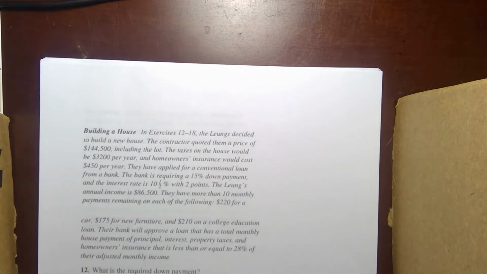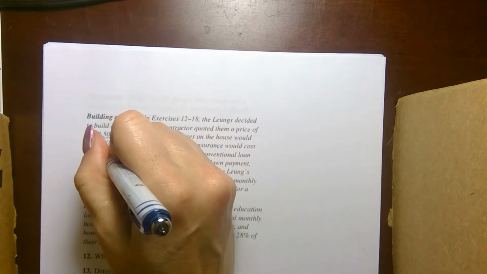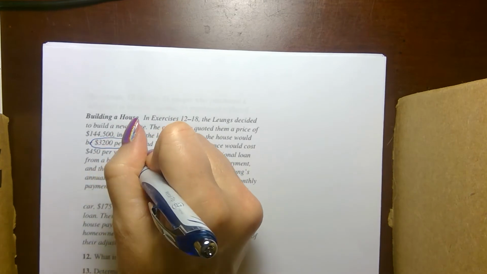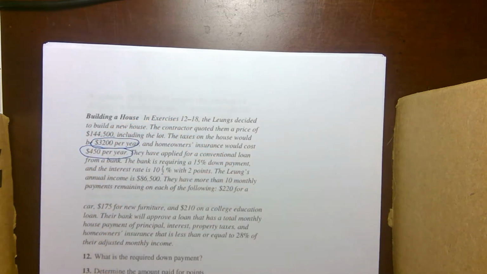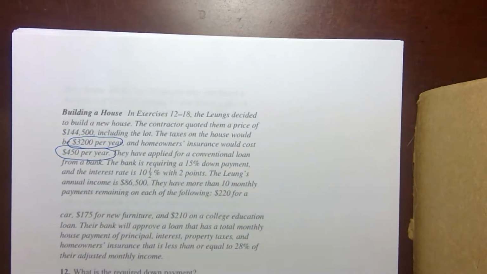Okay, building a house. The Loons decide to build a new house. The contractor quoted them a price of $144,500. The taxes would be $3,200 per year. Insurance would be $450 per year. Now, right away, it gives me a yearly amount for those two things.